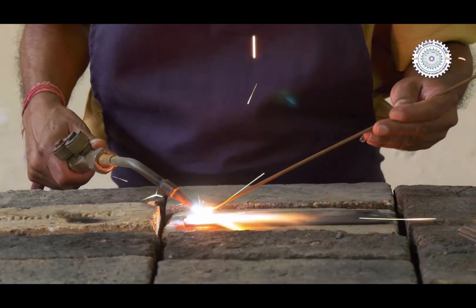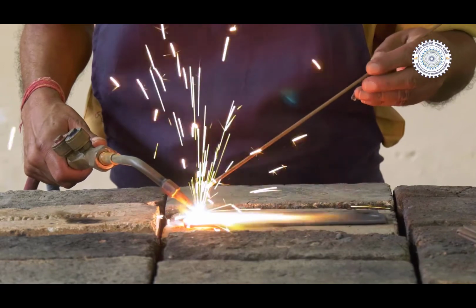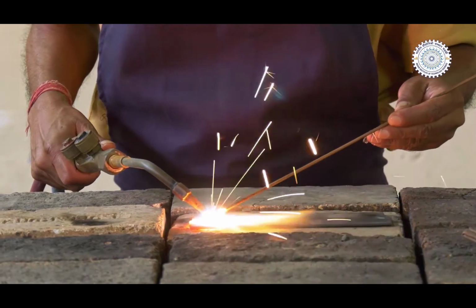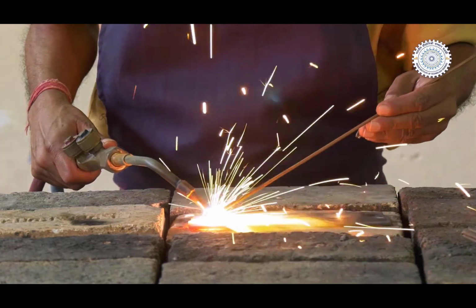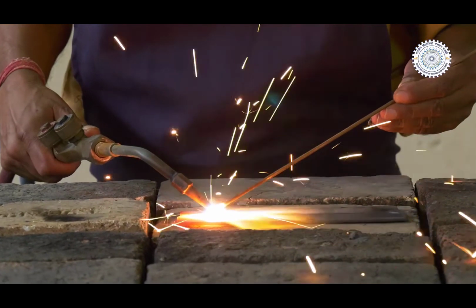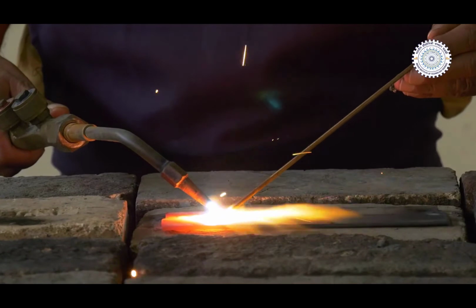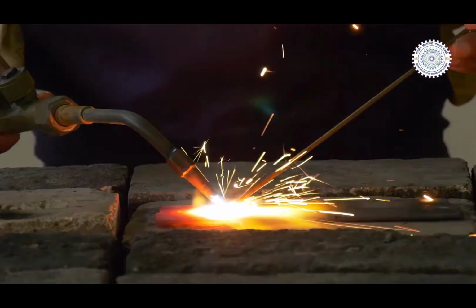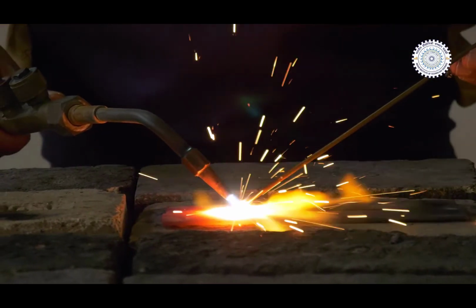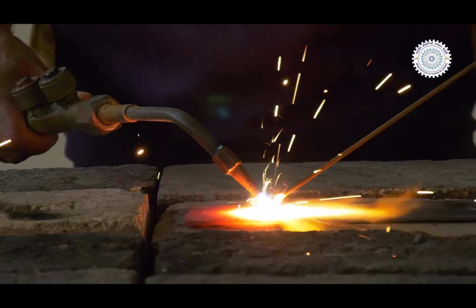You need a lot of skill to control the feeding of the filler as well as proper manipulation of the flame, so that there is an equal distribution of the heat and at the same time the desired penetration is also realized. So we'll keep on feeding the filler wire along the weld line.